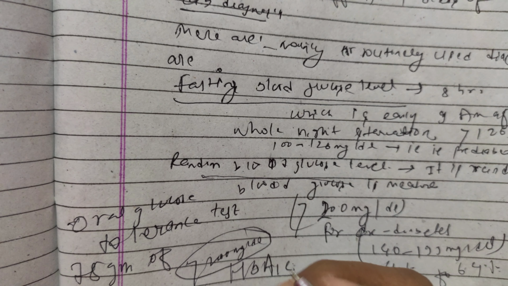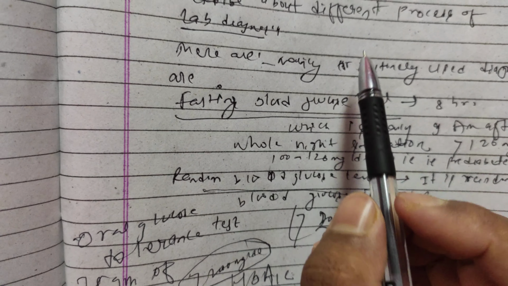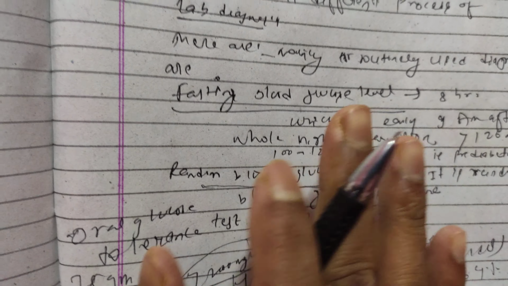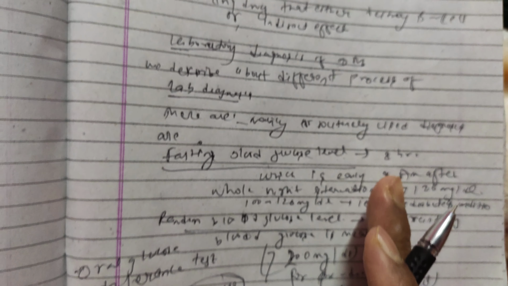In this way we can diagnose the diabetes mellitus condition of the patient, whether the patient is suffering from diabetes mellitus or is in a pre-diabetic condition.